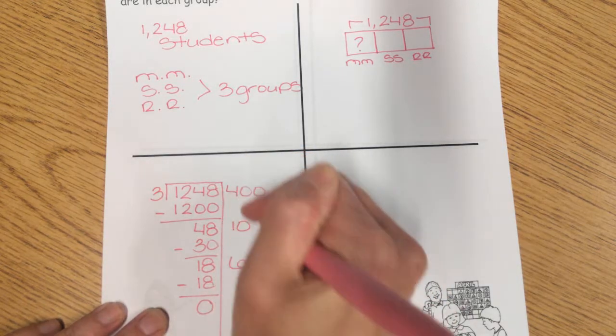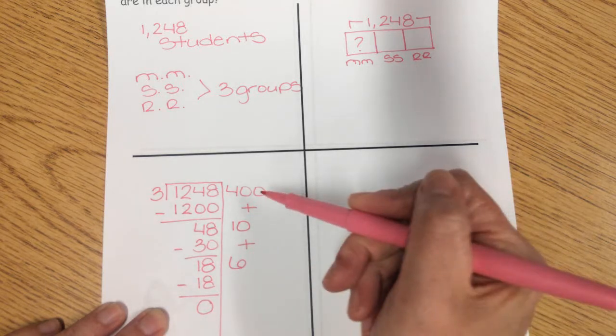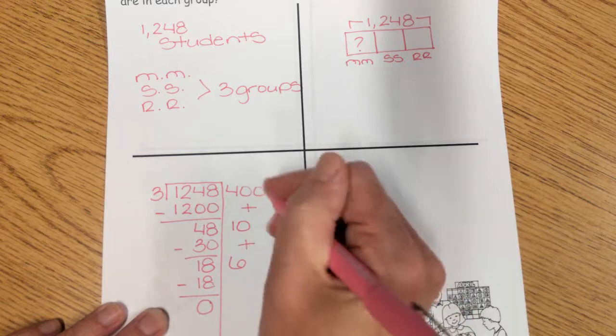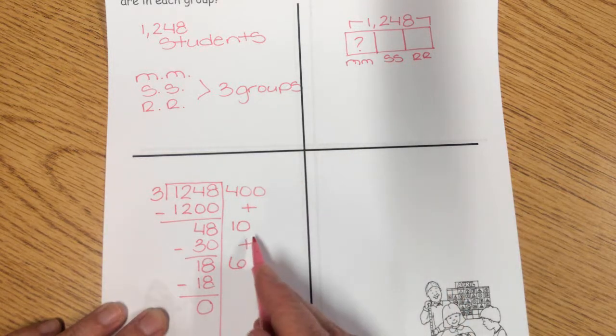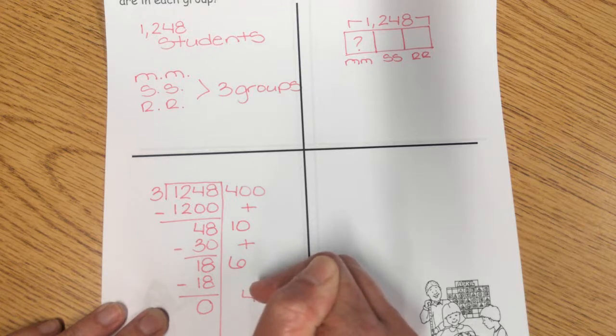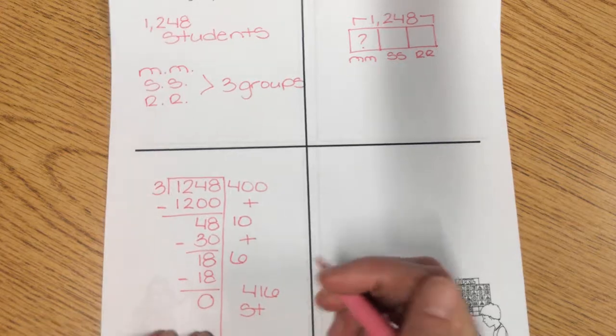But what I have to do is I still have to add my partial quotients. These are pieces of my answer that I need. So 400 plus 10 plus 6 gives me 416 students.